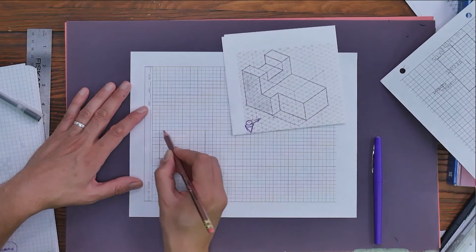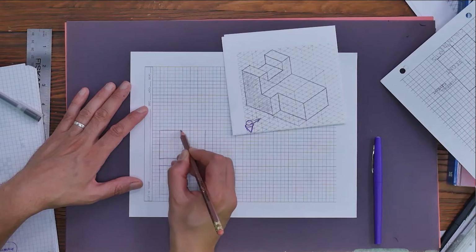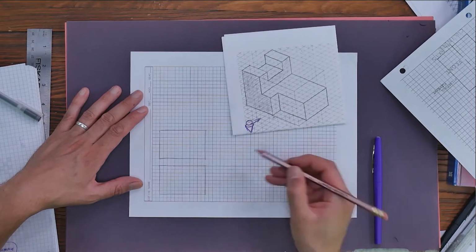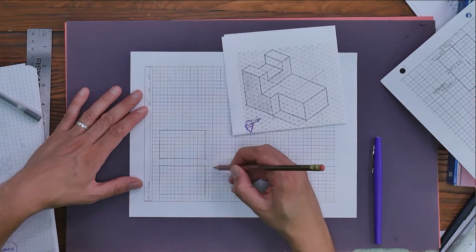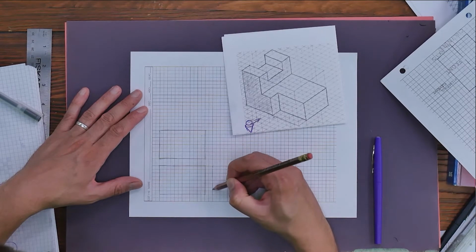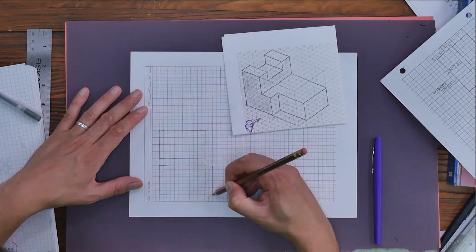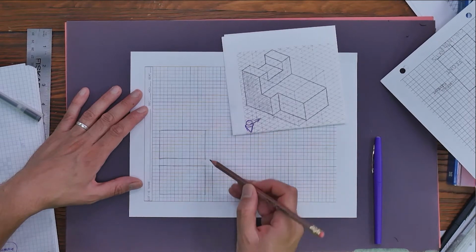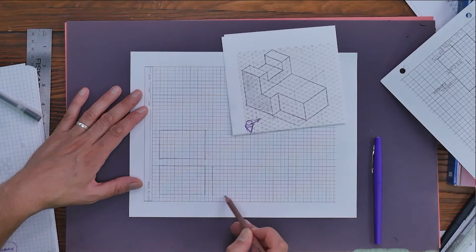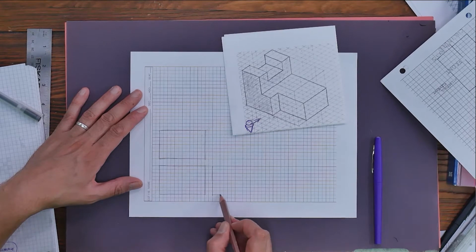Construction box for the rectangular prism. Boom. And I already have all the measures that I need. I have top to bottom and front to back, also 8. So this measure transfers here. 2, 4, 6, 8.